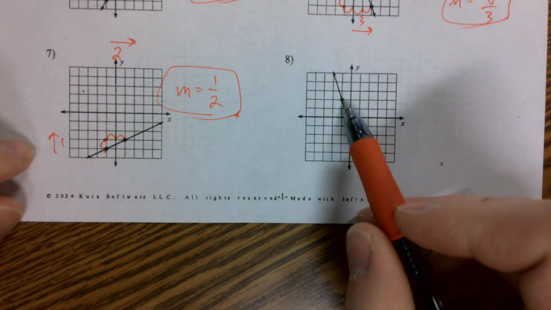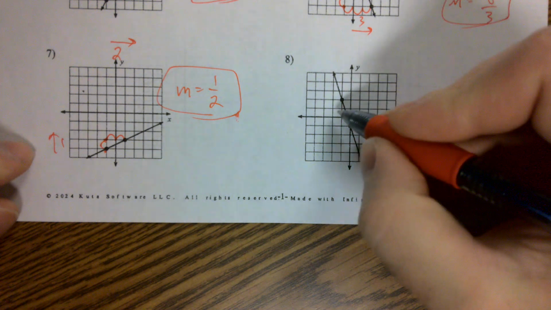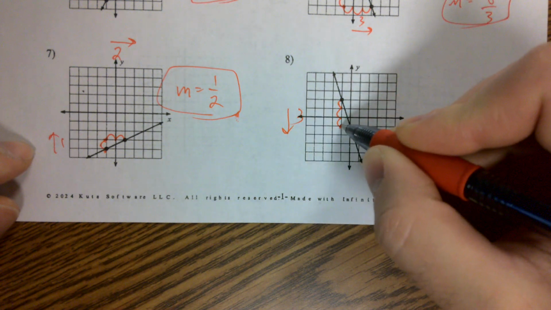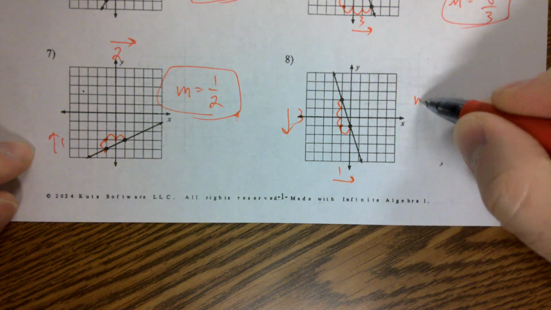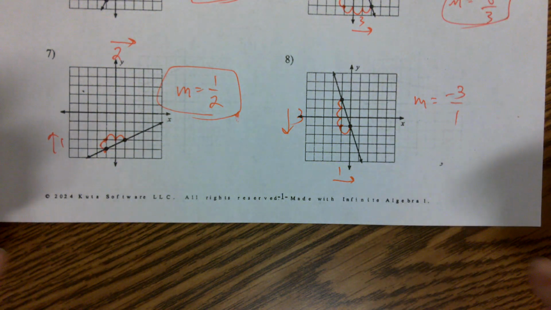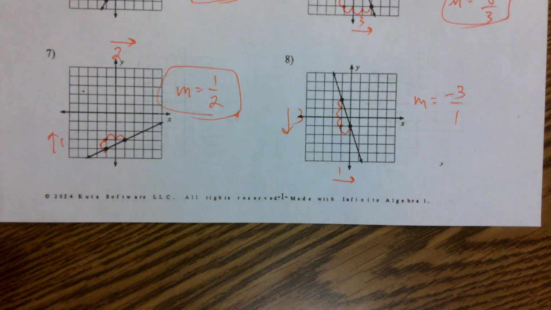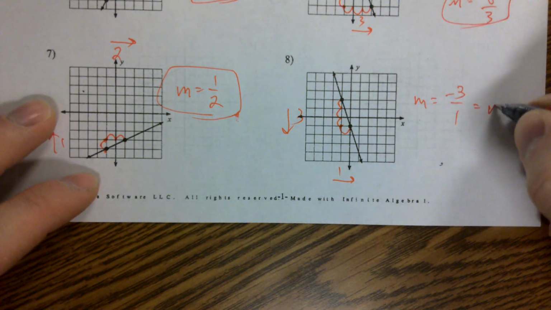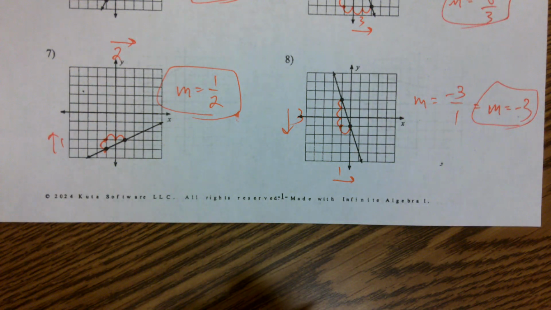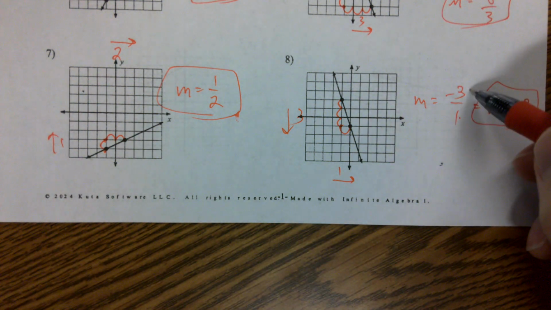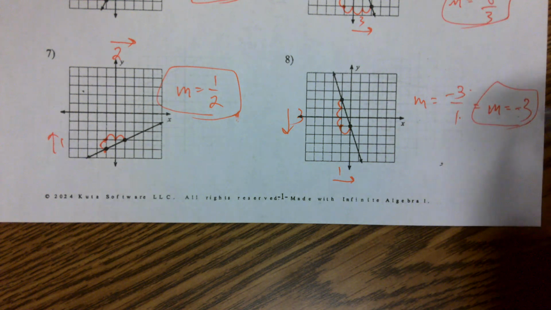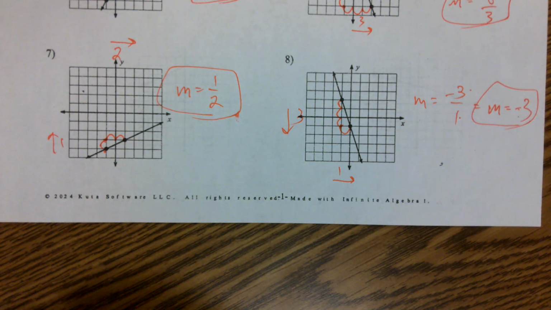Number 8, here's my leftmost point. I'm going to rise down, going down 1, 2, 3 spaces down. From there, I'm going 1 space to the right. Because I rose down, my slope's going to be negative. Negative 3 over 1 just turns into negative 3. Right, if we've got a 1 on bottom, we don't need it there. We can get rid of it because 1 goes into 3 times. And a negative over a positive is, of course, a negative.